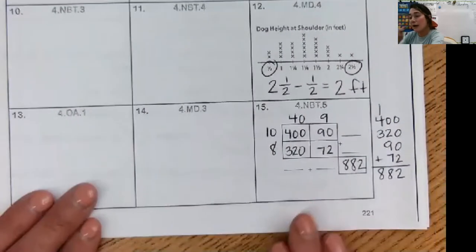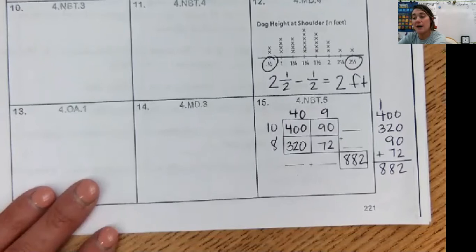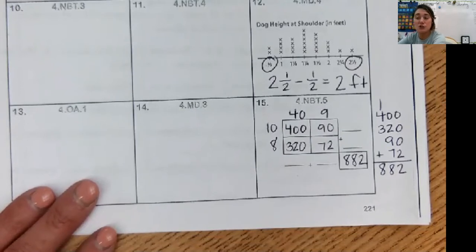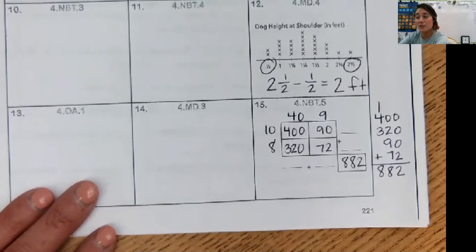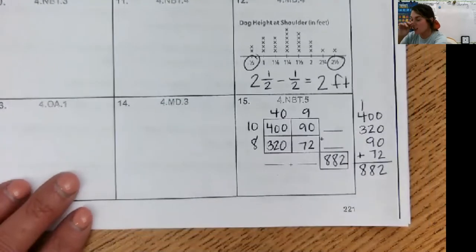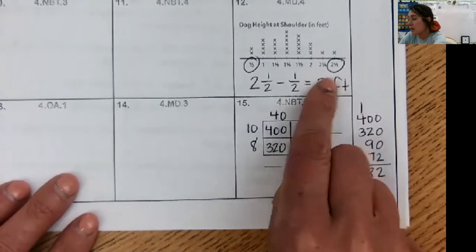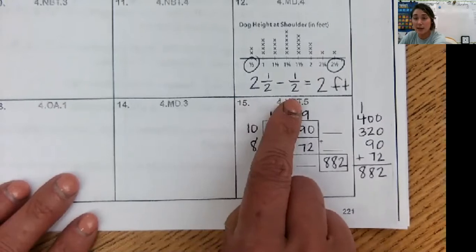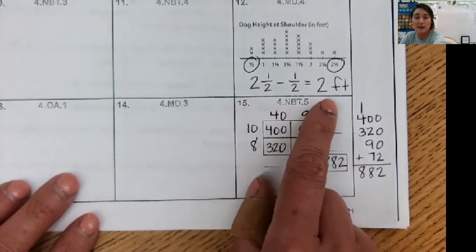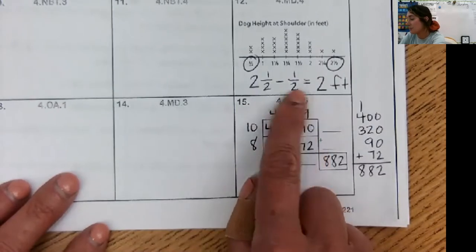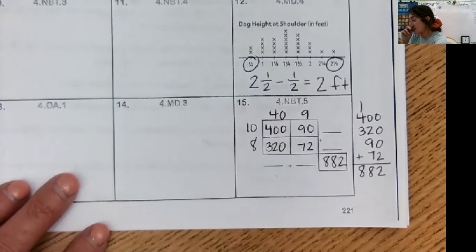Moving on, if I were to subtract and find the difference between the shortest of the dogs and the tallest of the dogs, well, the tallest is 2.5 feet, the shortest is 1.5 feet. I subtract and I get 1 foot. So 1 foot is my answer.